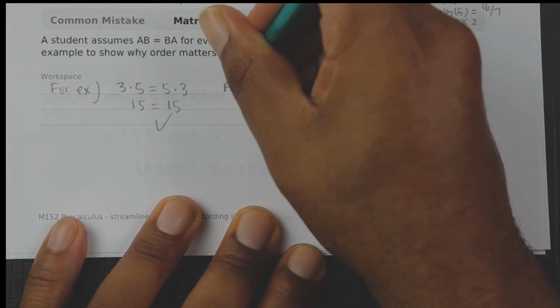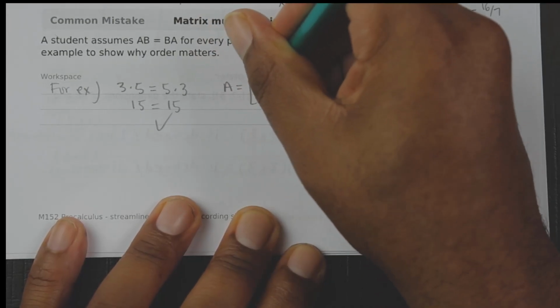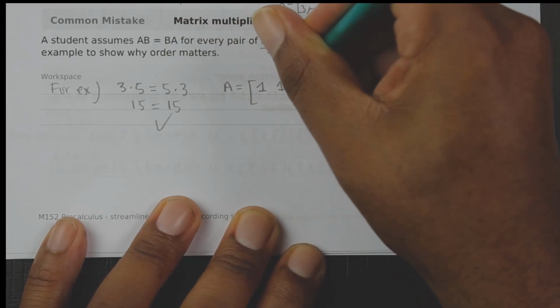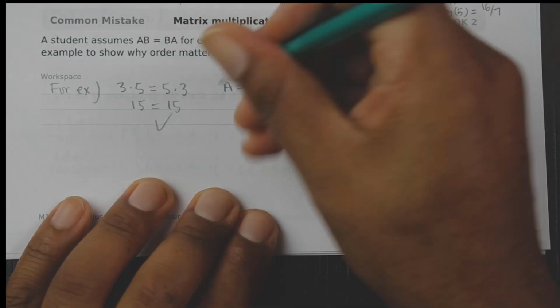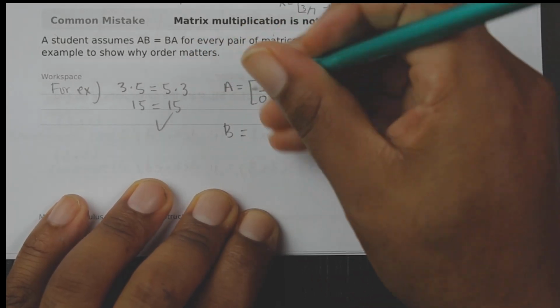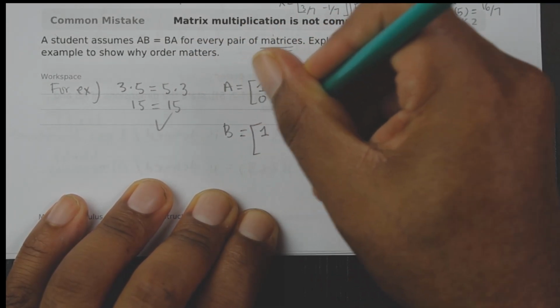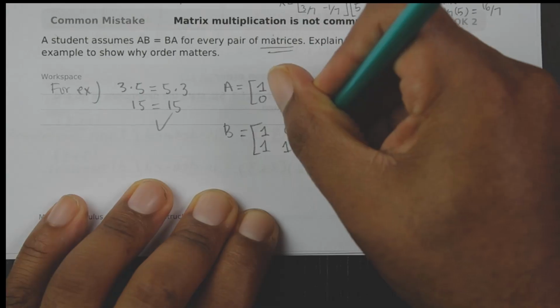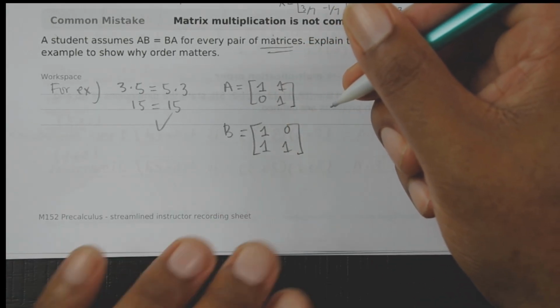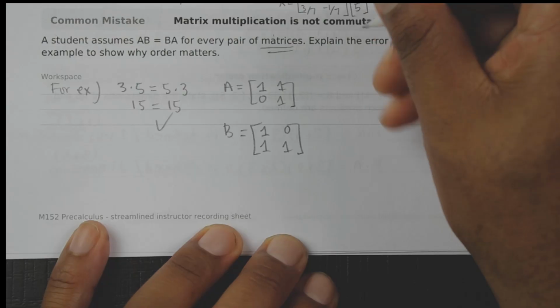So if A is equal to 1, 1, 0, 1, and B is equal to 1, 0, 1, 1, right? Let's first calculate AB, right?